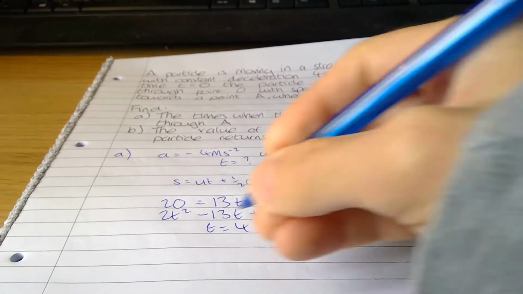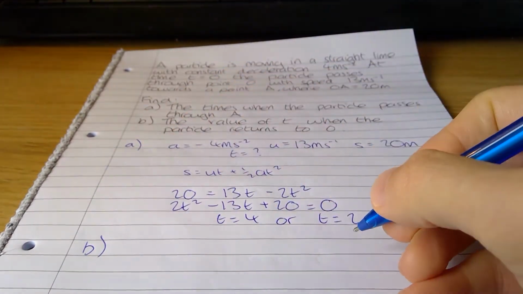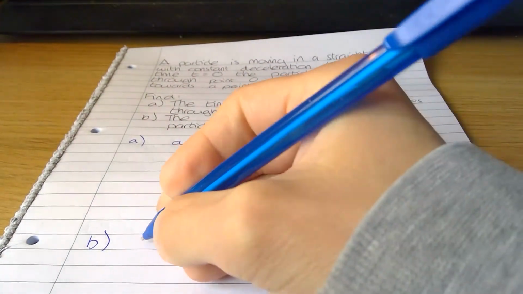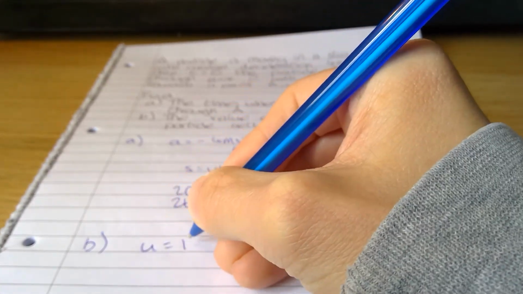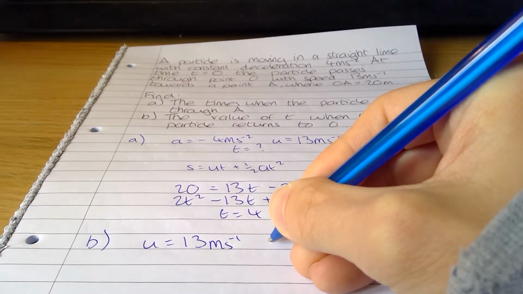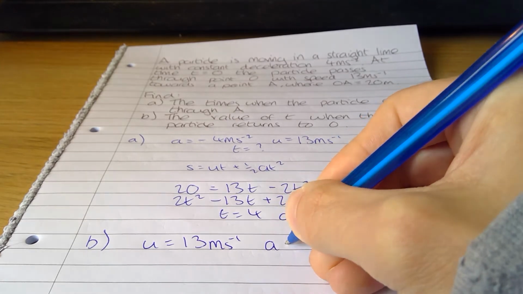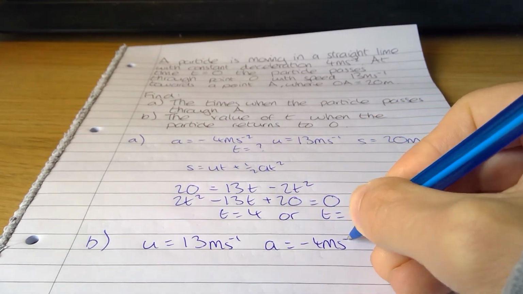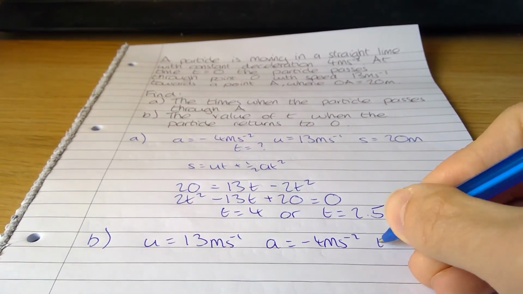Okay, now part B, we want the value of t when the particle returns to O. So we've got the initial velocity and deceleration there staying the same. What was the deceleration? Minus 4. So acceleration is minus 4 meters per second squared there. We're trying to find t.